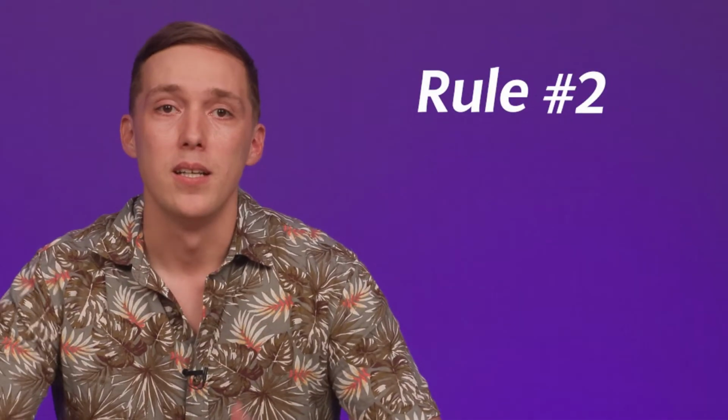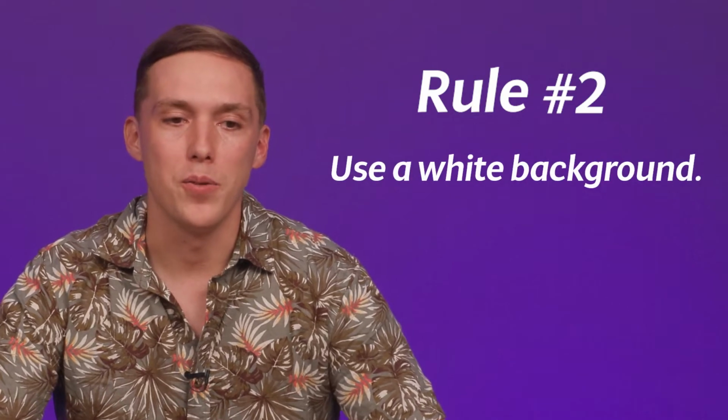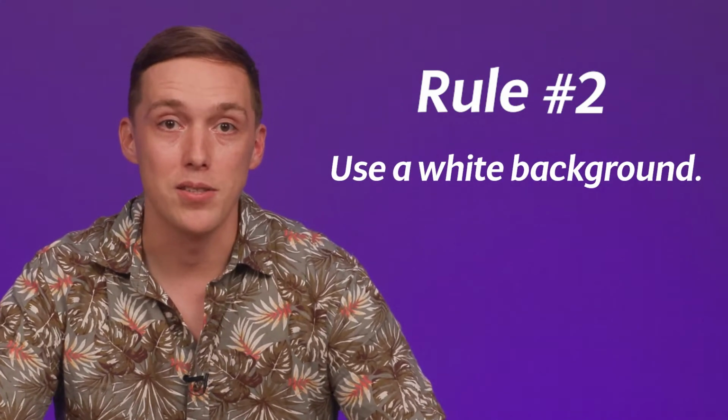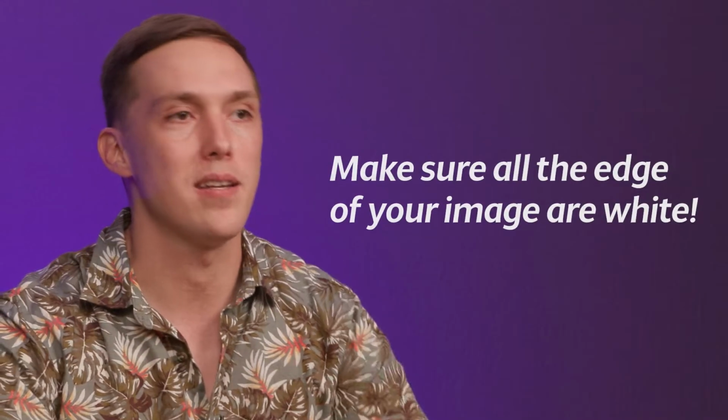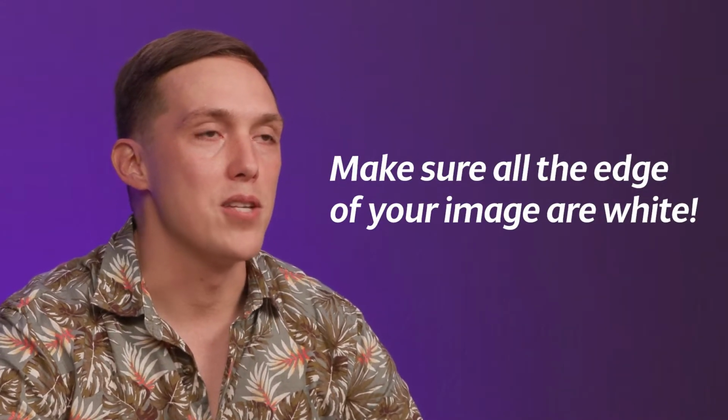Tip number two, use a white background. So this sounds like a simple tip, but a lot of sellers still don't do it. Every image that is the main image needs a white background and it needs to be white all the way around. So all the edges need to be white. That's because that's just how Amazon prefers it and that's how it lays out their product listing pages.